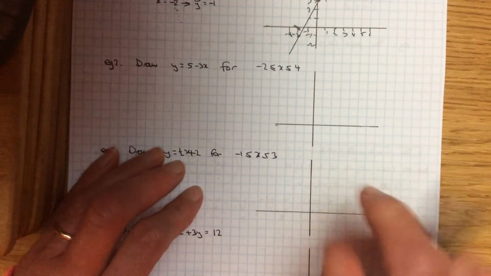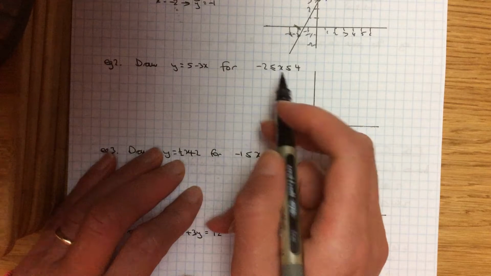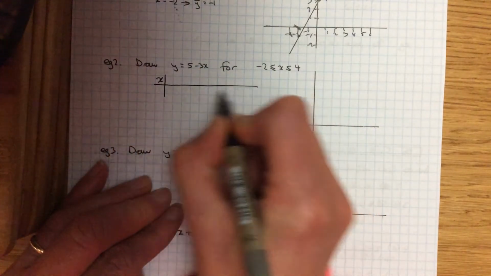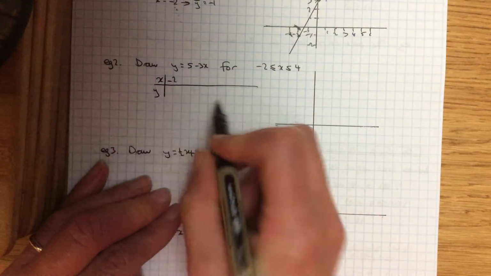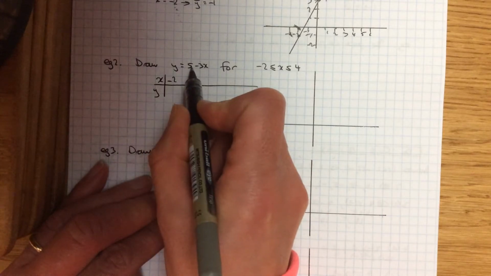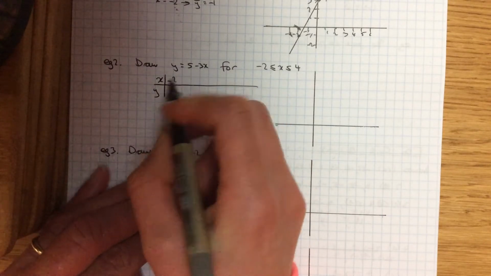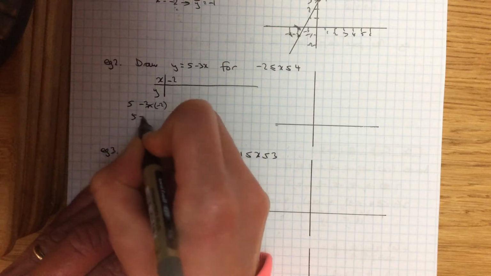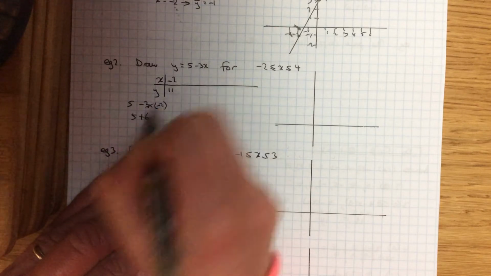The next graph I'm going to look at, I've got some x's to find. So sometimes people put these in a table and work out the y's from there. So this first y is 5 take away 3 times minus 2. 5 add 6, which is 11.